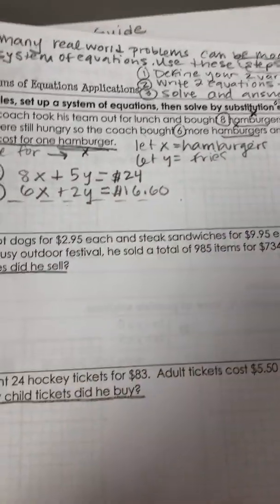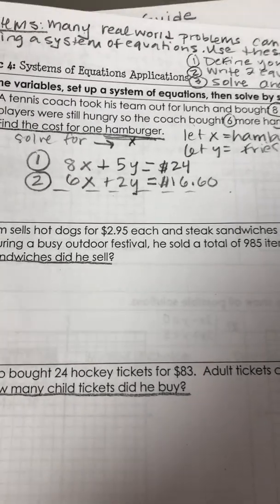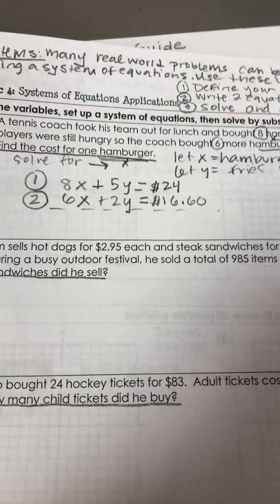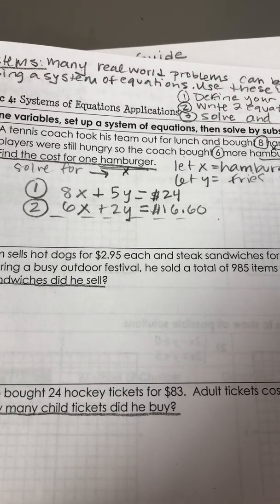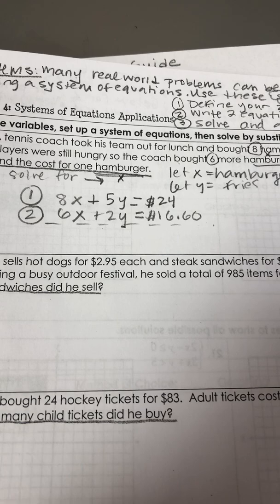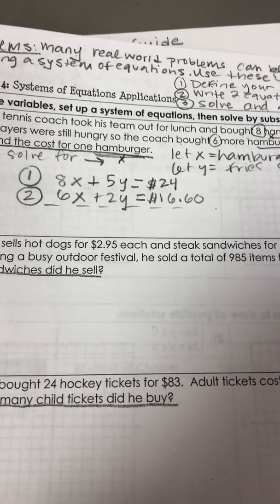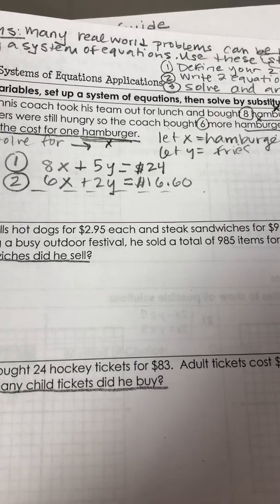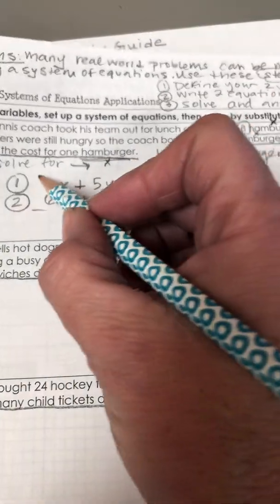Well, I can. There are definitely different ways that I could do this, but if I want to solve for X, well, then could I get rid of my Y's? Let's go for it, because I want to find out the hamburger price, which is X. So let's think about it this way.